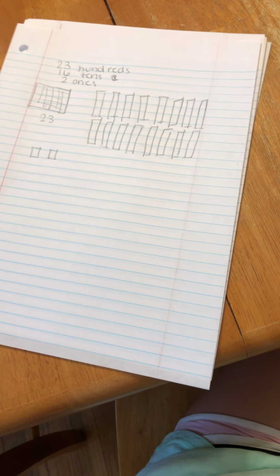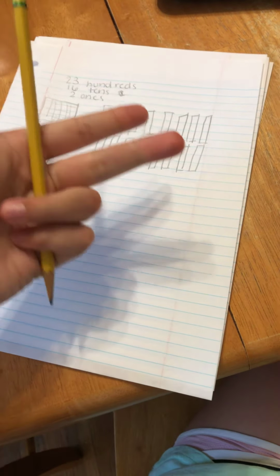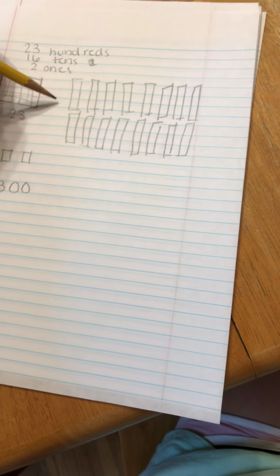So then after I drew all this out, I would count each of the hundreds, the tens, and the ones, or by hundreds, or by tens, or by ones to see what the numerical value of this number is. So I would count 23 of my hundreds. I would count 100, 200, 300, 400, 500, all the way up until we have 23 hundreds, which is the same thing as 2,300.